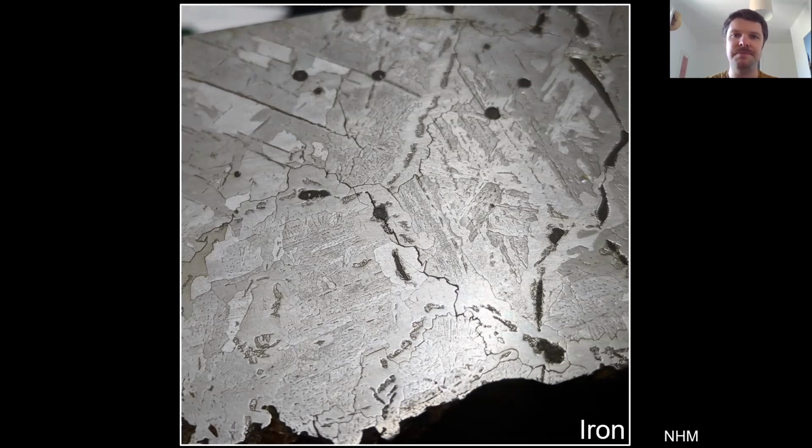And so often when people talk about how dinosaurs might have been killed off by a large asteroid smashing into the surface of the Earth, it was almost certainly an iron meteorite or an iron-rich asteroid that did that.